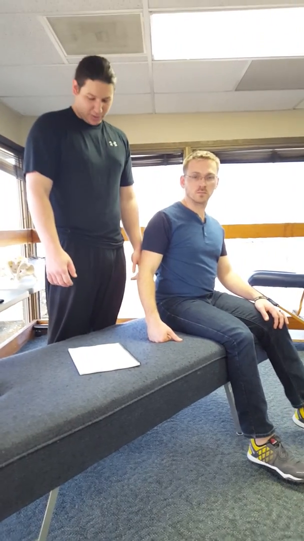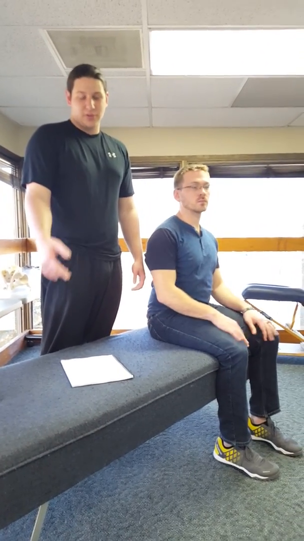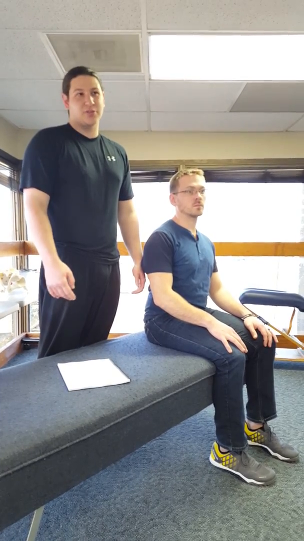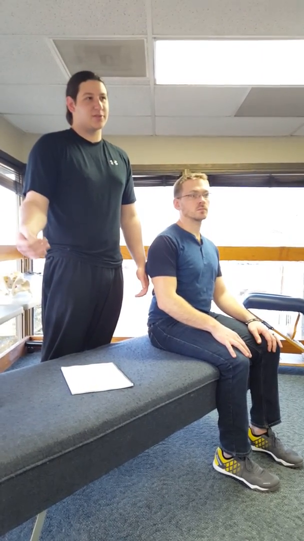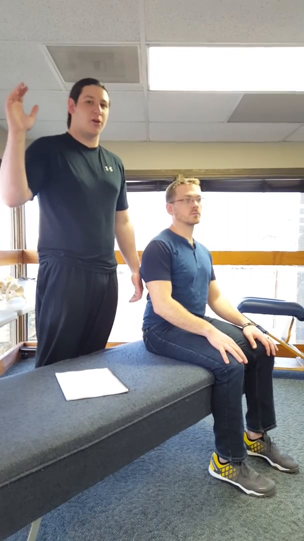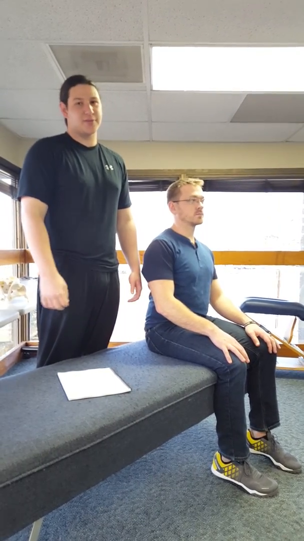Oh, okay. I thought you were done. 3, 2, 1. For Wright's hyperabduction, it should be a unilateral test. So if you find it at the same degree on both sides, then it's a negative and not a positive.